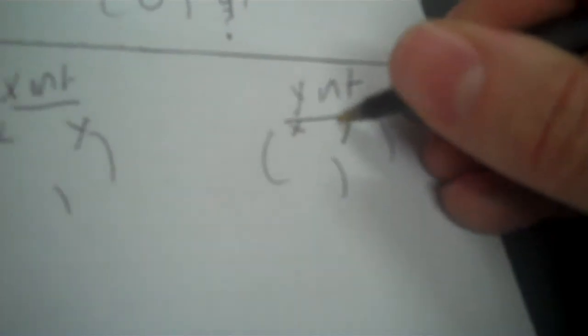Okay, 5x minus 6y equals 60. So x-intercept, y-intercept. I'll put them that way, it might help. My x-intercept, we're solving for the x, y-intercept, we're solving for the y.